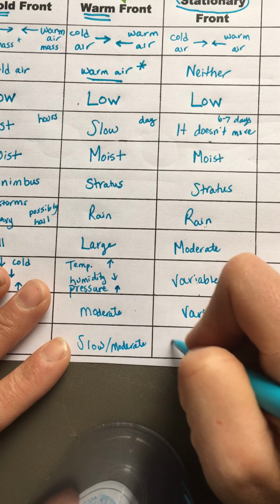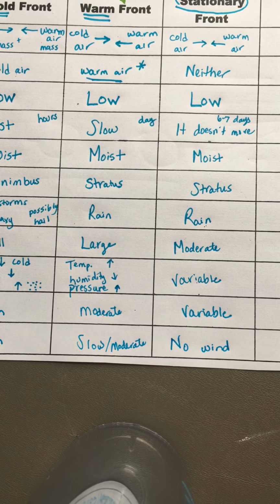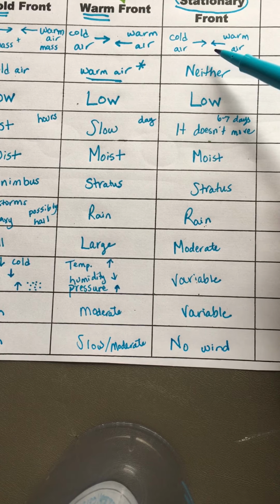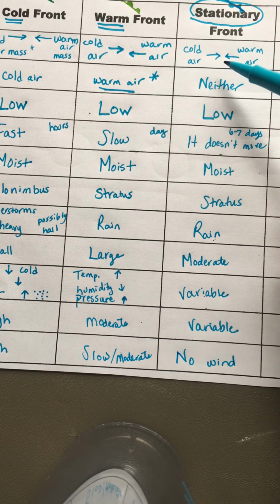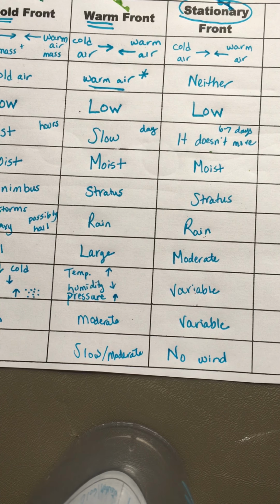And the interesting thing about this one is that at that stationary front, there would really be no wind, right? Because there would be no movement of air, because the warm air is advancing with the same strength as the cold air mass, and so they're totally stalling out when they hit each other. So that's a stationary front.